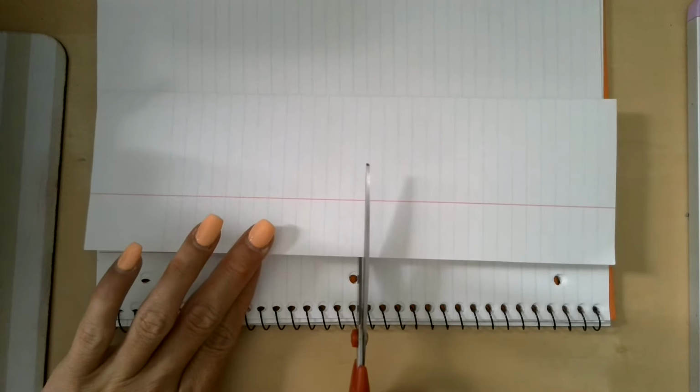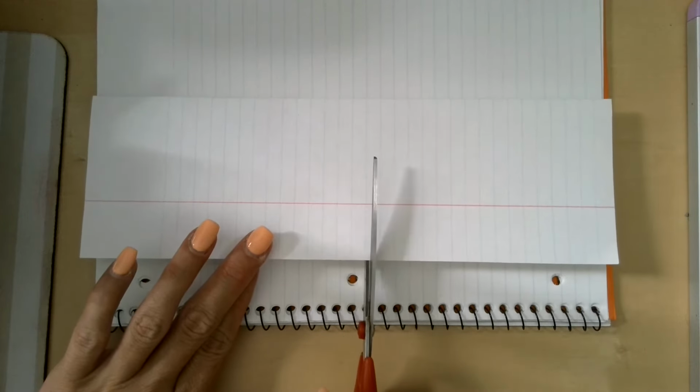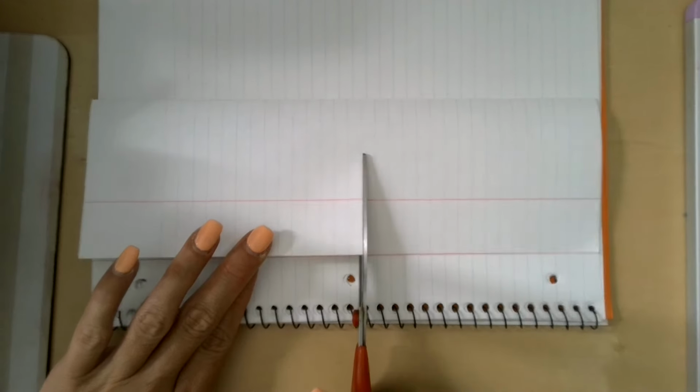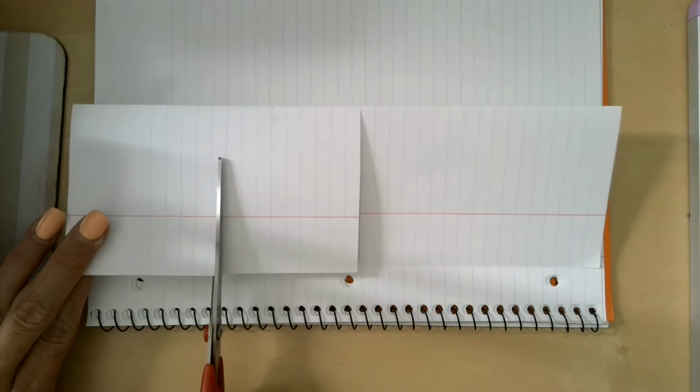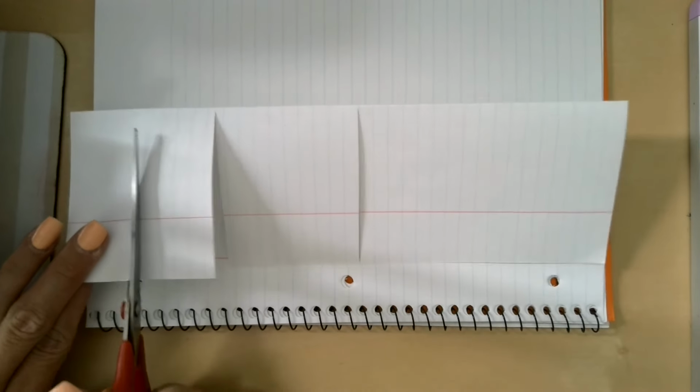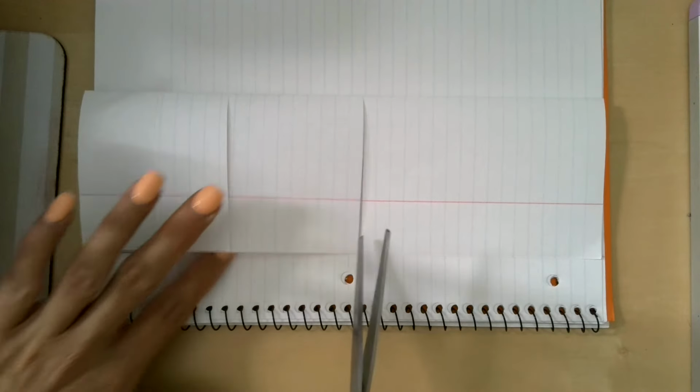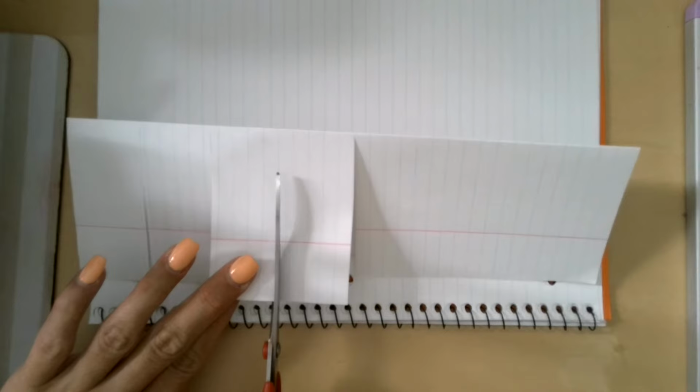Then we're going to turn our paper and take a pair of scissors and cut this paper in half. Just eyeball it, it doesn't have to be perfect. So we have two flaps. We're going to take the top flap and cut this top flap in half and then each half in half again. So we're going to end up with 4 flaps on the top and 1 flap on the bottom.